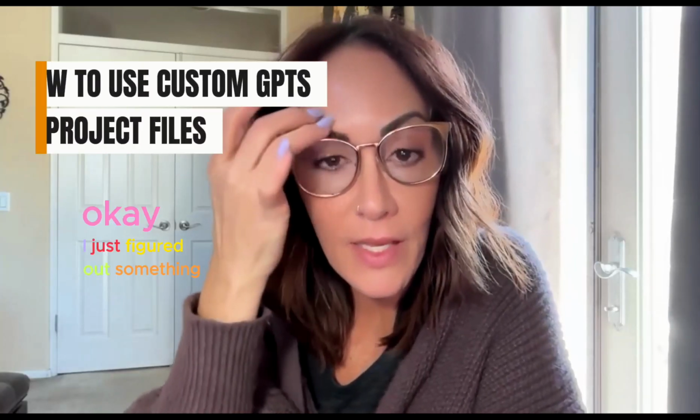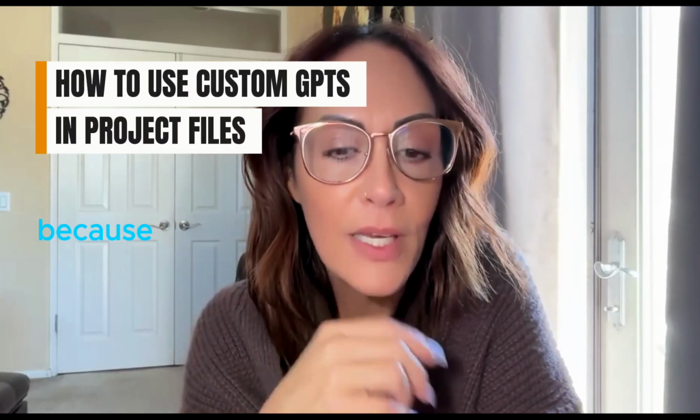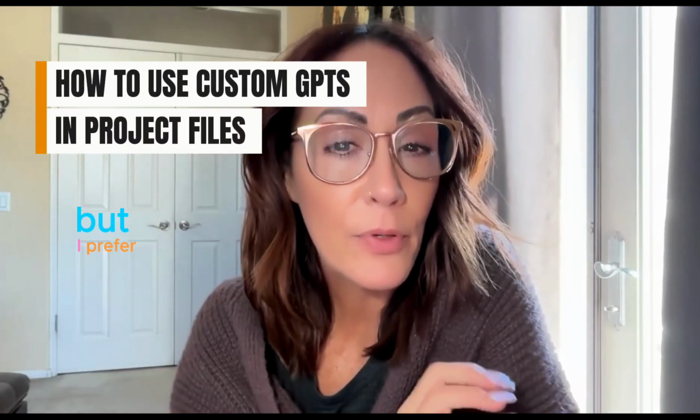Okay, I just figured out something in ChatGPT that I think is kind of a game changer because I don't know about you guys, but I prefer projects a lot because I love the organization of projects. I like being able to see, it's like little filing cabinets, right? So I use a lot of projects in ChatGPT. And so, there's always this conversation about when and why to use projects versus GPTs, custom GPTs.